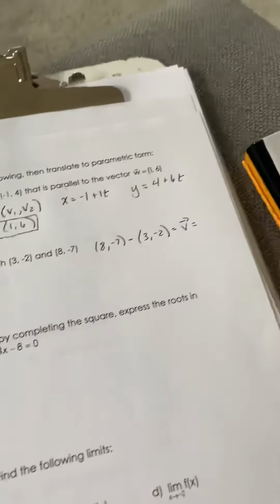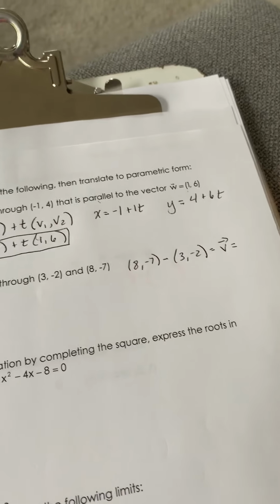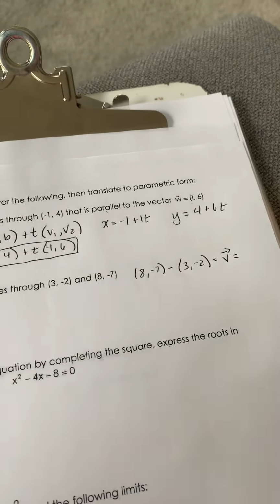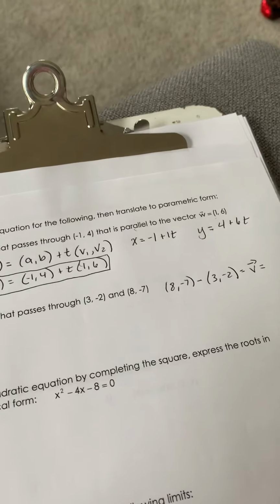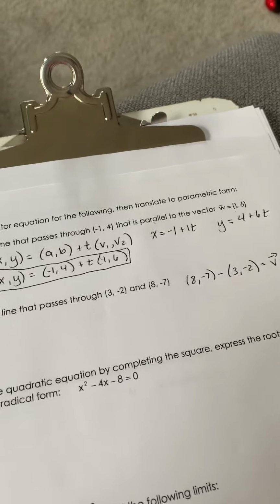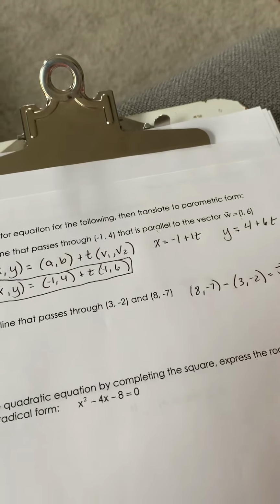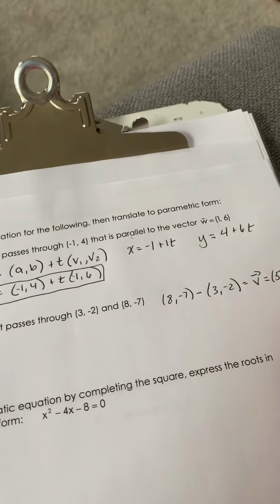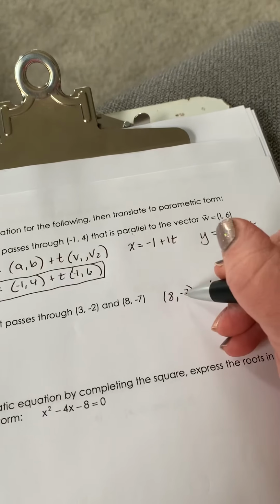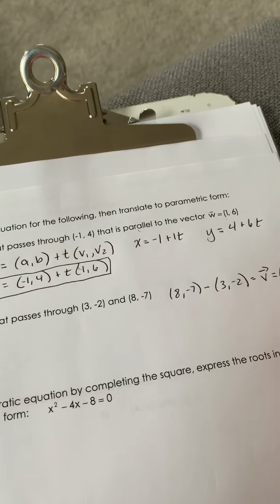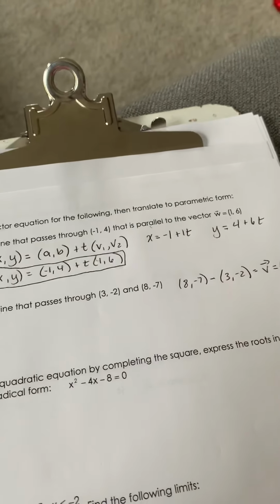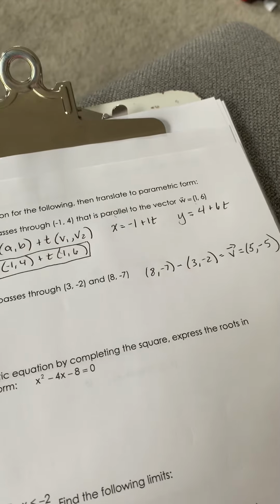I'm going to call it v. When I subtract them, I get negative 7 minus negative 2 is negative 5. 5, negative 5. There's my parallel vector.